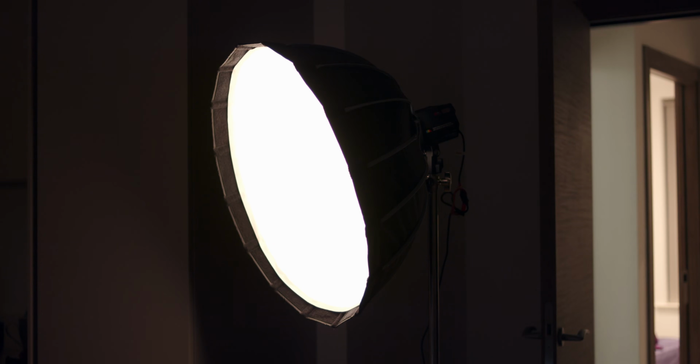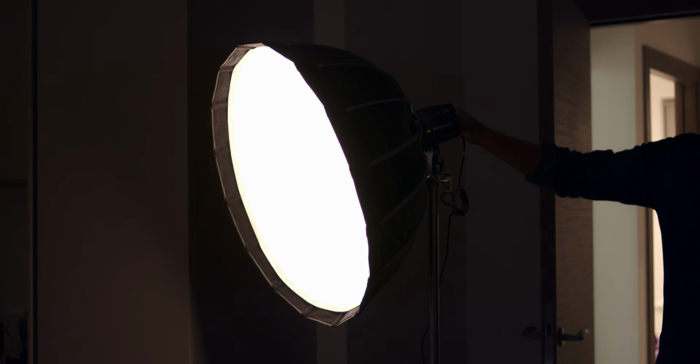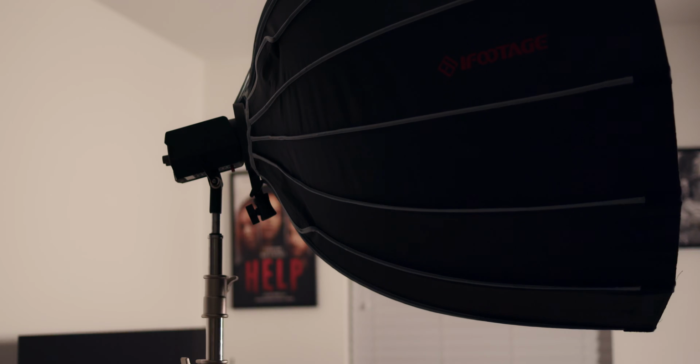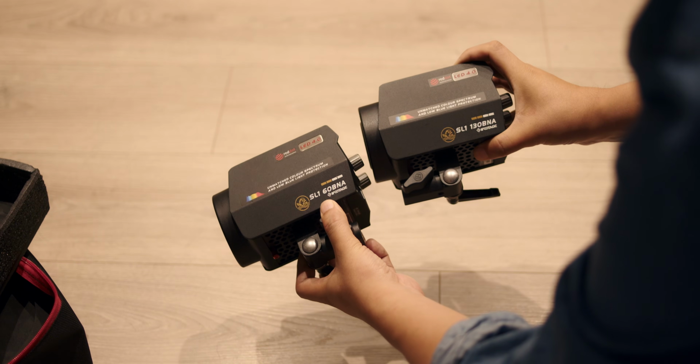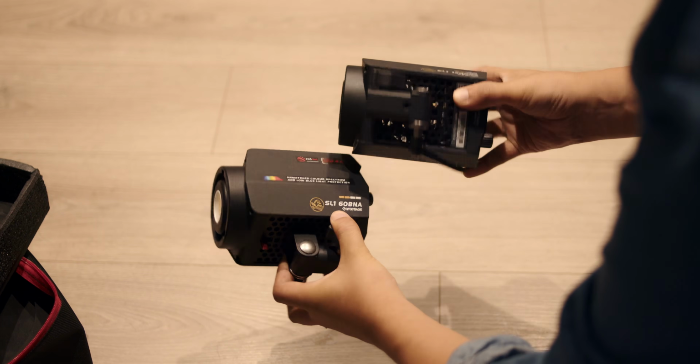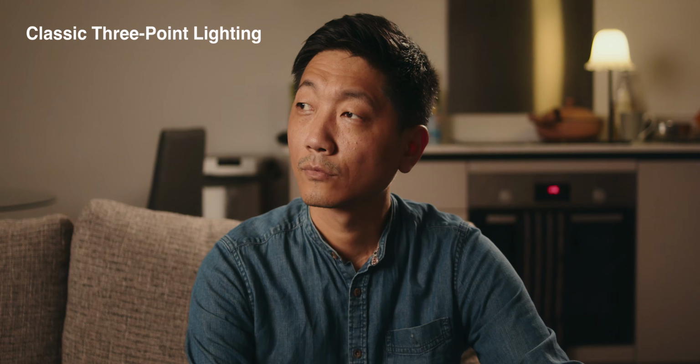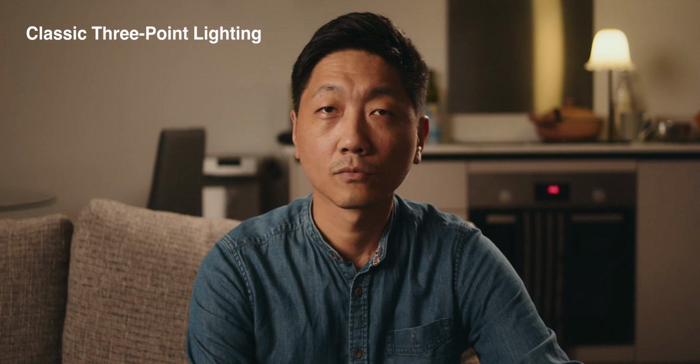And there we have it, 4 distinct lighting moods created using just 2 powerful lights, the Anglerfish SL1-130BNA and SL1-60BNA. From the balanced look of classic 3-point lighting to the intimate ambience of romantic or soft mood, and from the heart-pounding atmosphere of horror or suspense to the emotionally charged setting of thriller or drama, these lights can do it all.